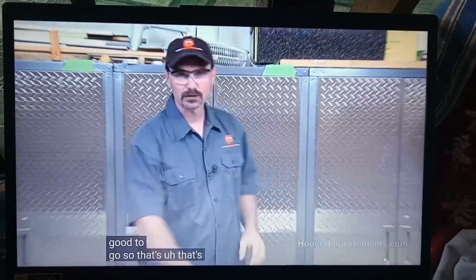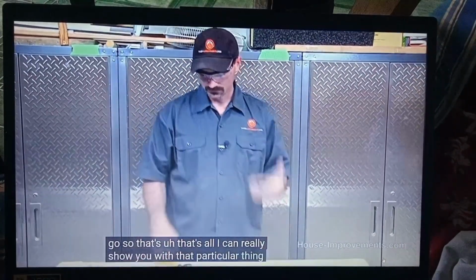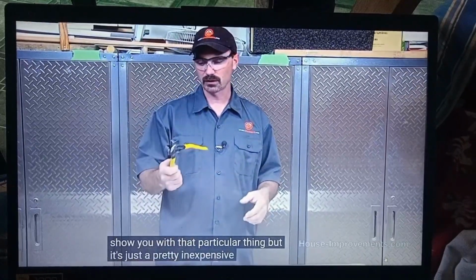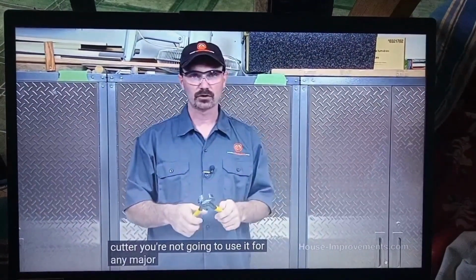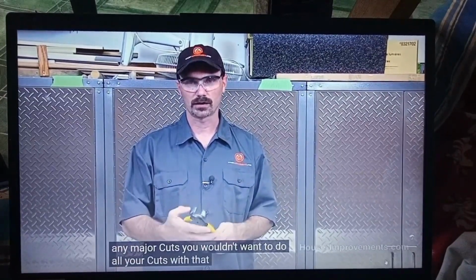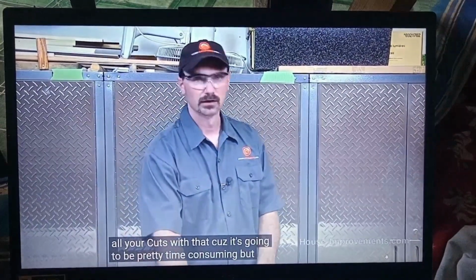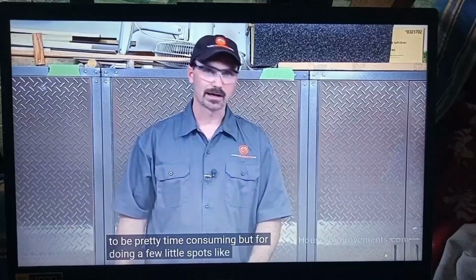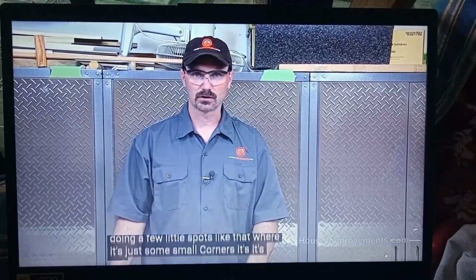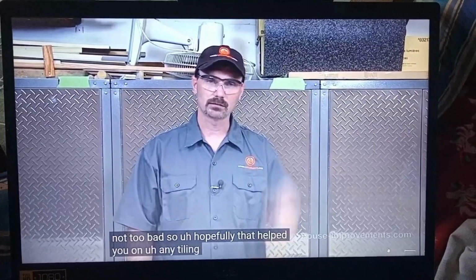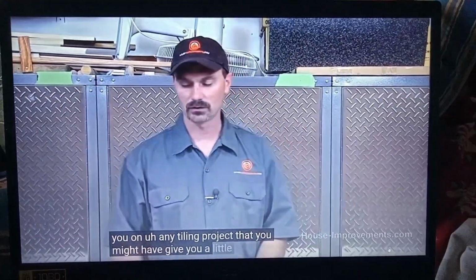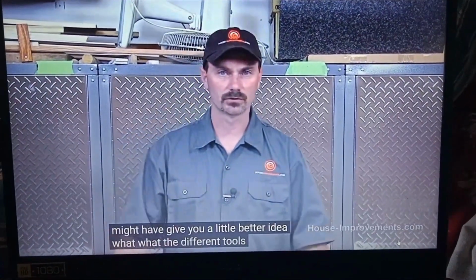So that's all I can really show you with that particular thing. But it's just a pretty inexpensive tile cutter. You're not going to use it for any major cuts. You wouldn't want to do all your cuts with that because it's going to be pretty time consuming. But for doing a few little spots like that where it's just some small corners, it's not too bad. So hopefully that helped you on any tiling project that you might have. Give you a little better idea what the different tools do.